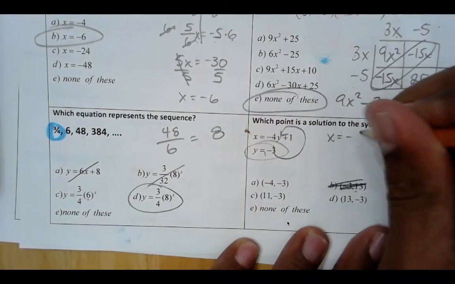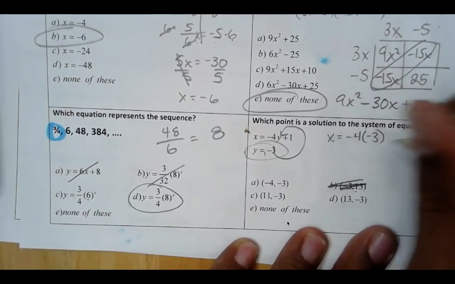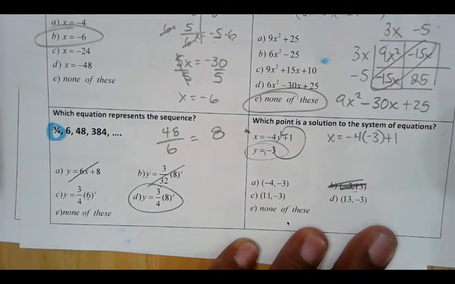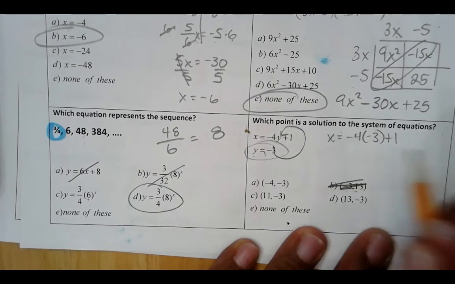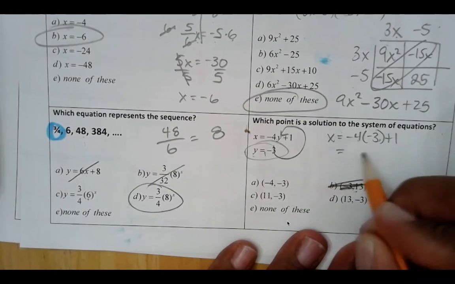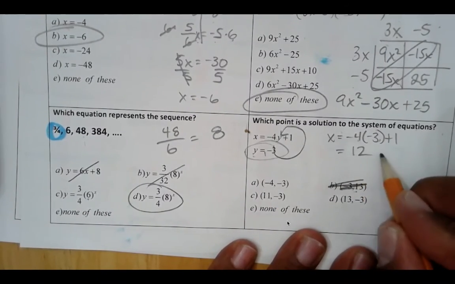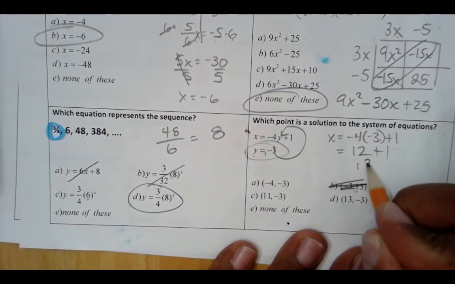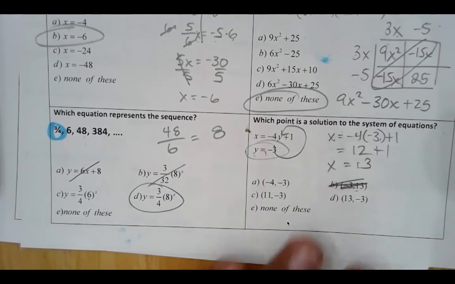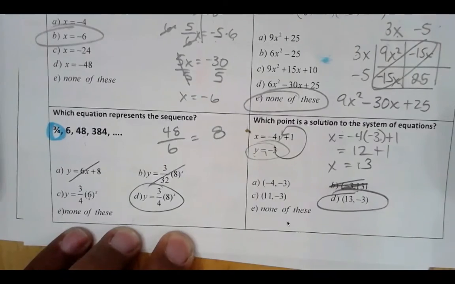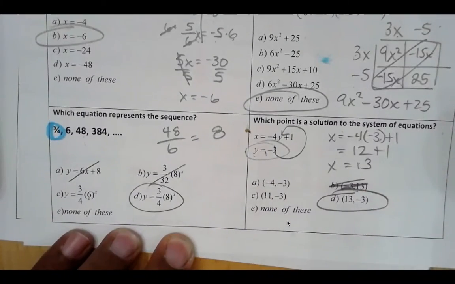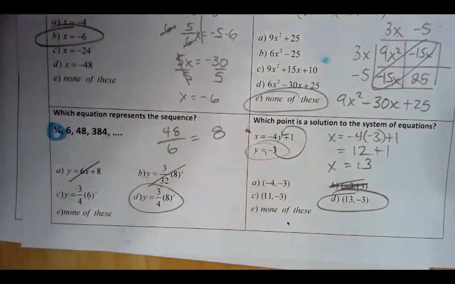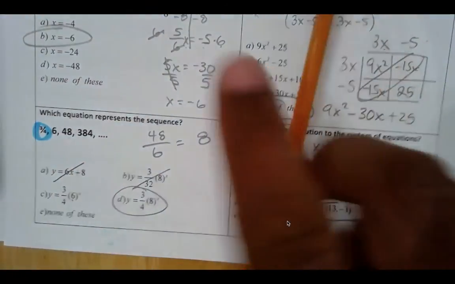So x equals negative 4 times negative 3 plus 1. All I did was plug in the negative 3 for y because it's equal to y. So now it's simply negative 4 times negative 3, that's positive 12. Then plus 1, that's 13. So that means x equals 13, which must mean it's this one here, 13 and negative 3. So all you had to do was plug that in and simplify, and then you can figure out which one is the correct solution. All right, that's it for your review.